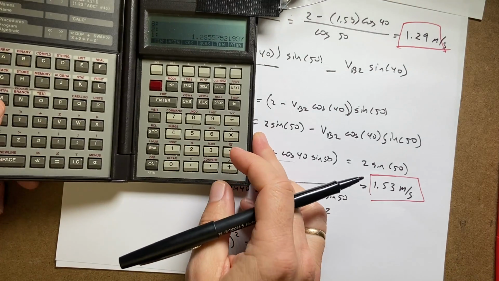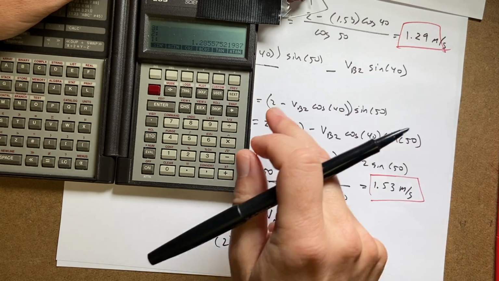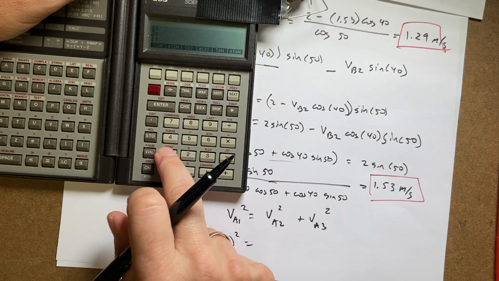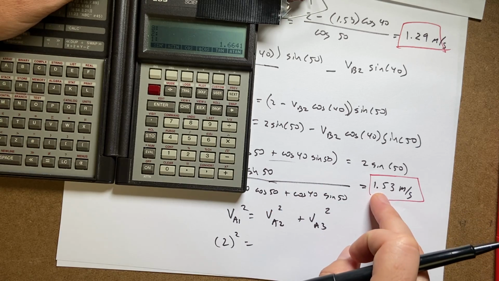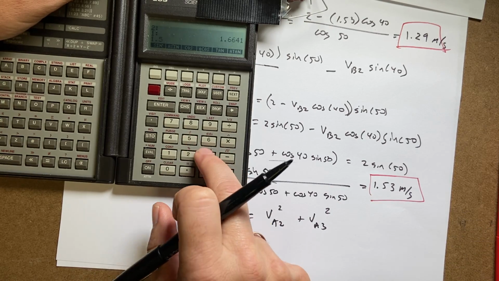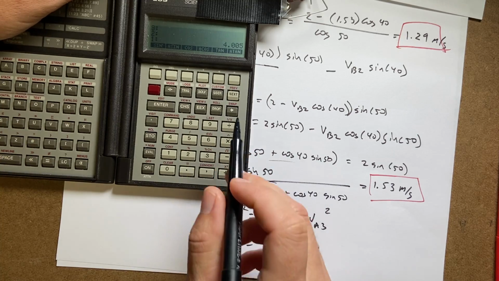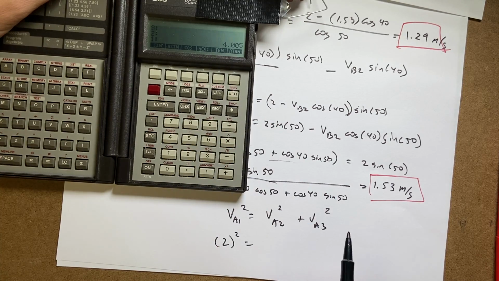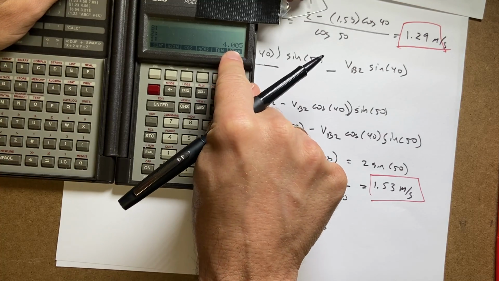It won't be exact, also because I possibly made a mistake. So 1.29 squared, and then 1.53 squared, and add them. And I get 4. I was kind of scared when I pushed that, but I got 4.005 because I rounded.